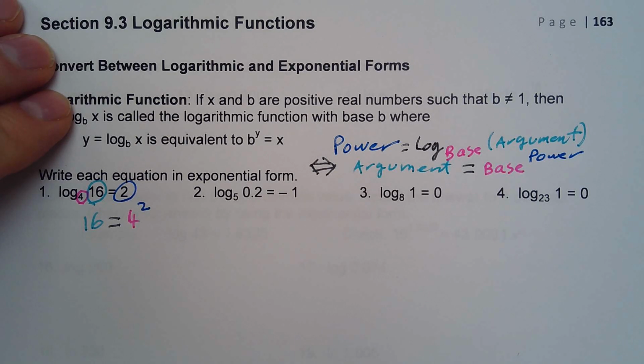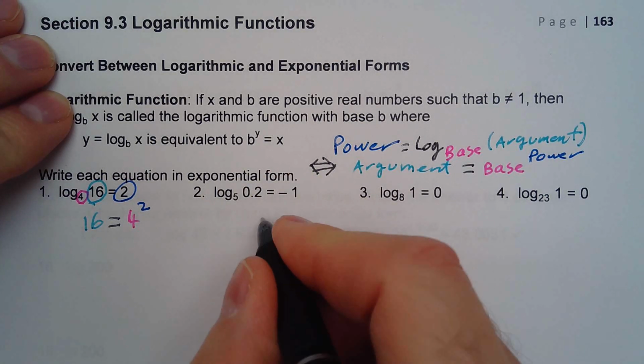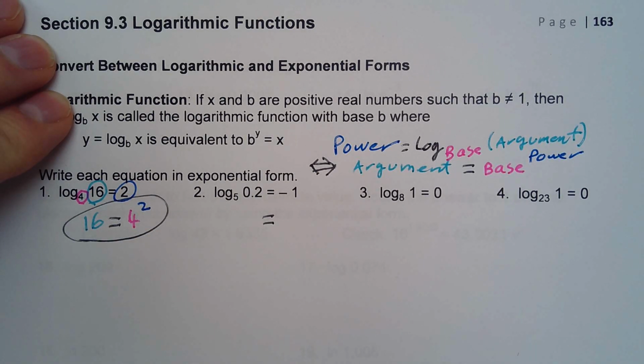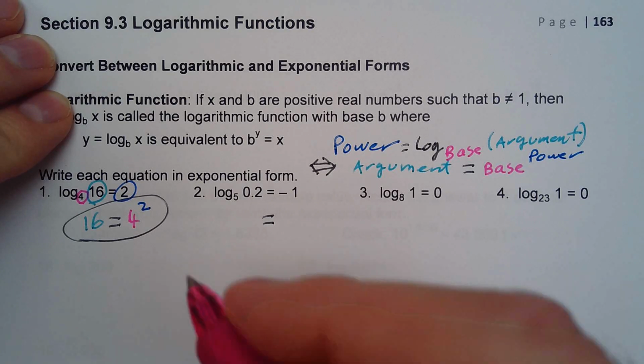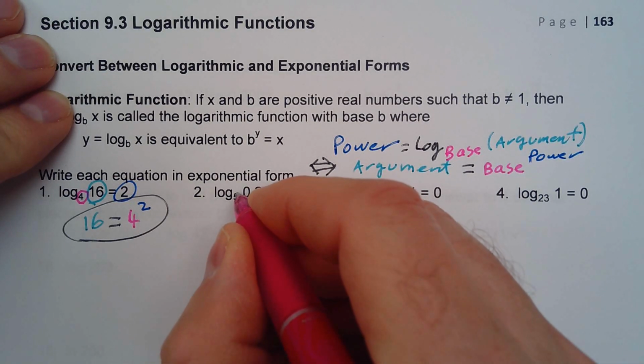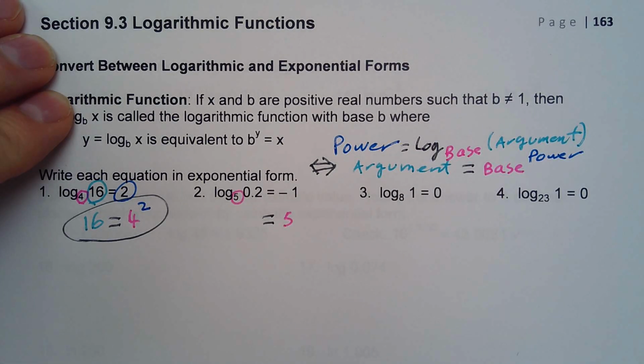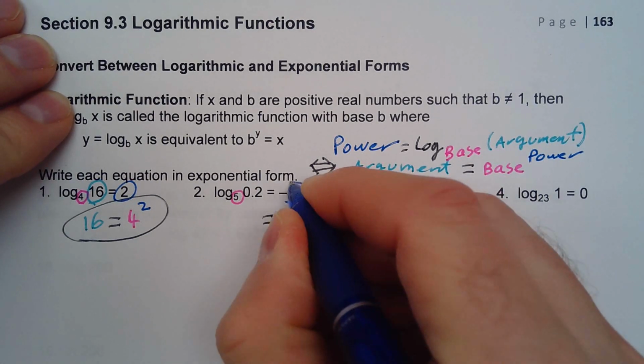Let's try number 2. So again, I want to rewrite this in exponential form. I'm not trying to solve it. So we're going to identify our base. That's 5. Power to -1.